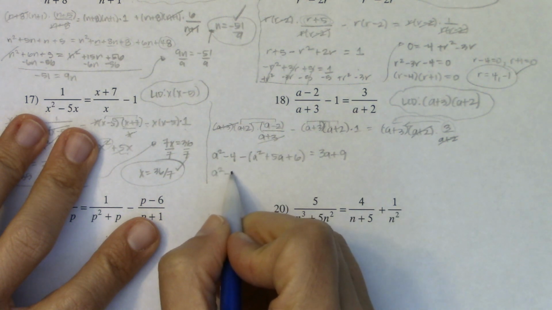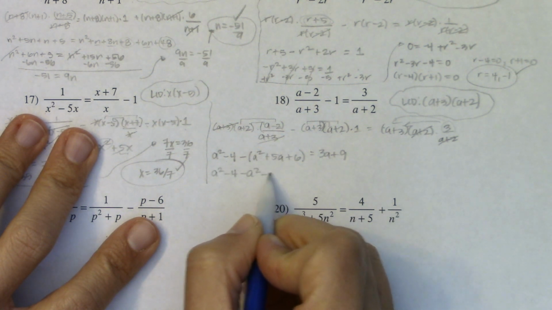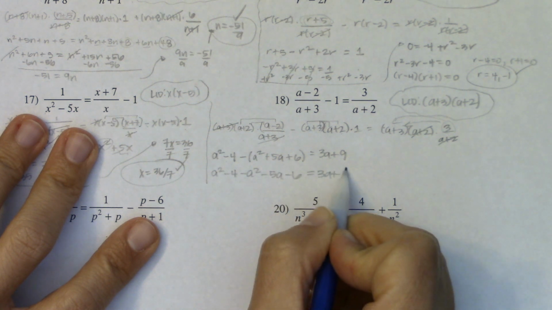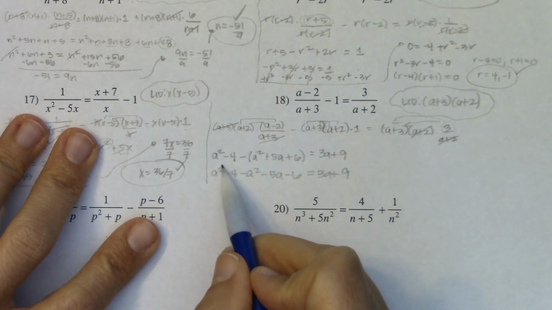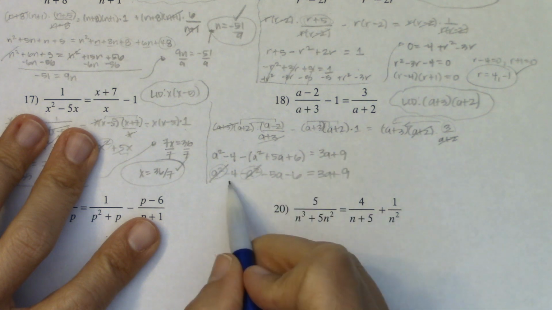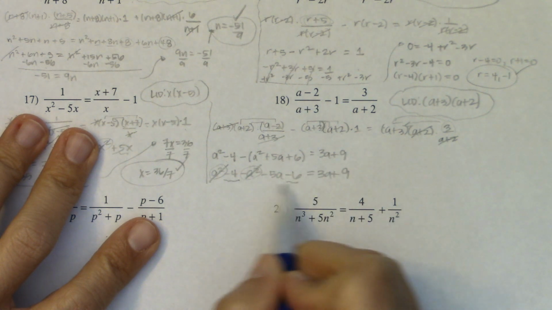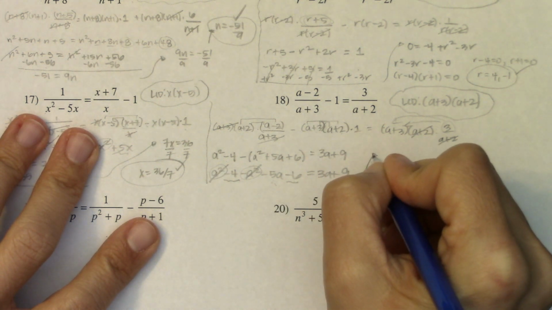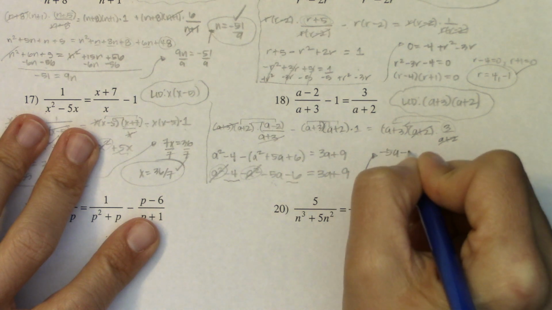Okay, so let's take a look. I've got a squared minus 4. I'm going to distribute that negative to every term in that trinomial and see what we have left. Okay, so it looks like on the left side I've got a squared minus a squared. Those are going to cancel. I've got negative 4 minus 6. That'll combine to negative 10. There's no other like term here. So on my left side, I have negative 5a minus 10.